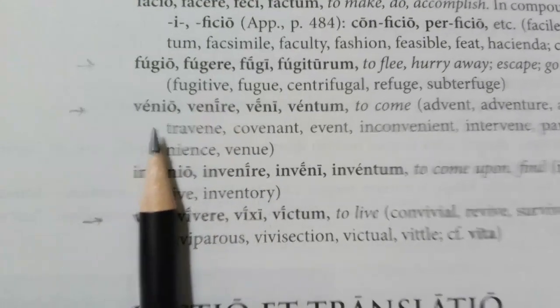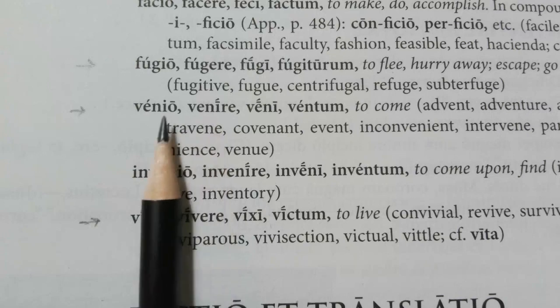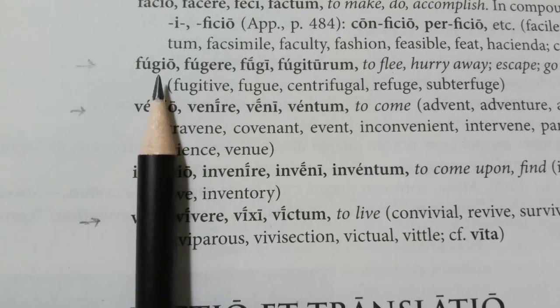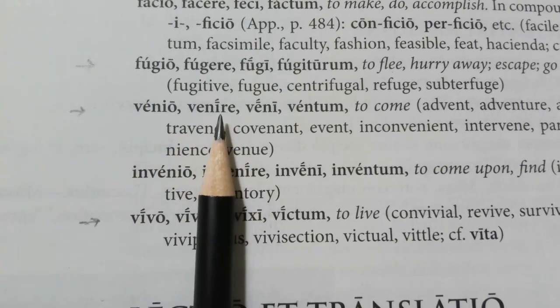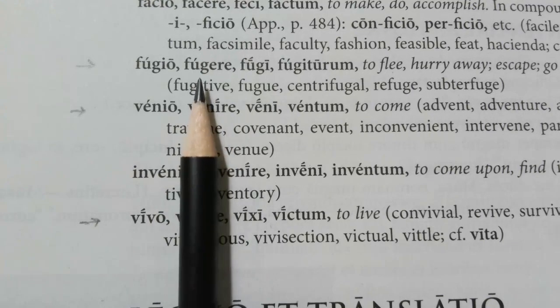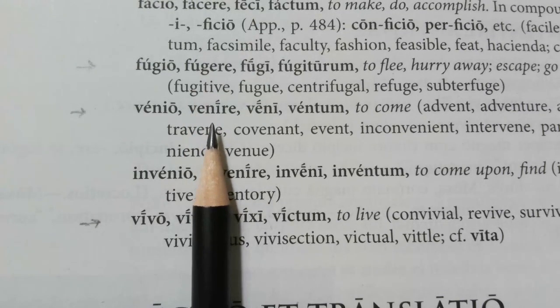All right? Now, venio, this is a true blue fourth conjugation. And how do I know that? Venio looks the same as fugio. Venio, even a short i. But how do I know this is fourth conjugation? Venire, not venere. Venire, fourth conjugation. He is committed to that strong, long i sound in Latin pronunciation. So fugere, third conjugation. Venire, fourth conjugation.